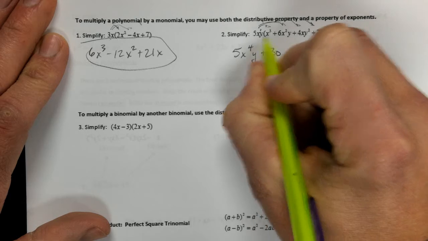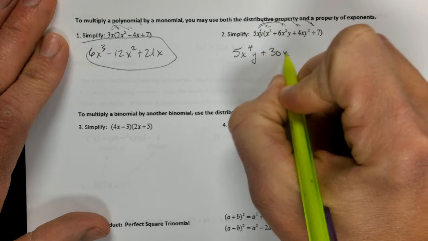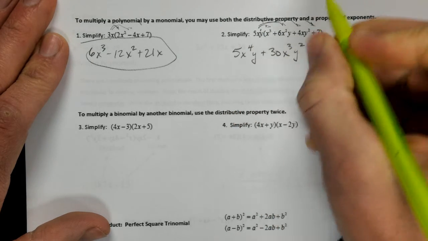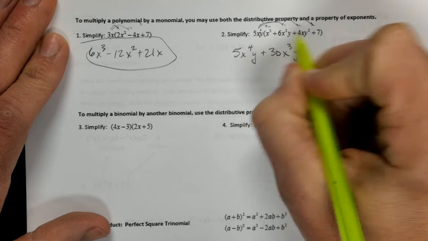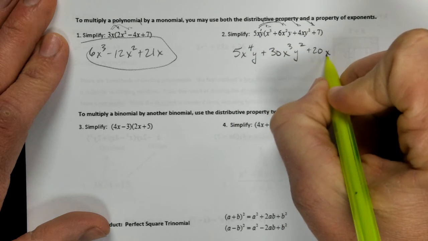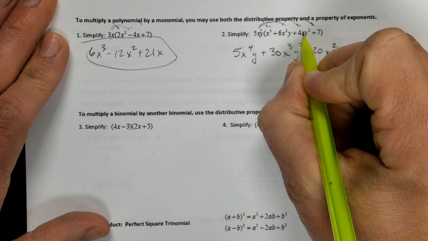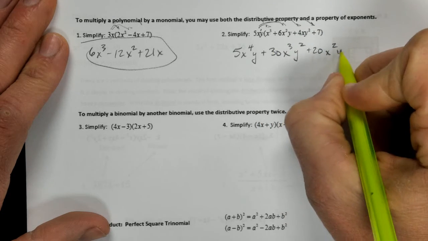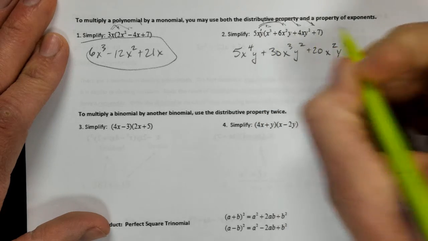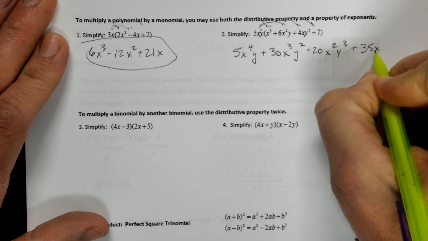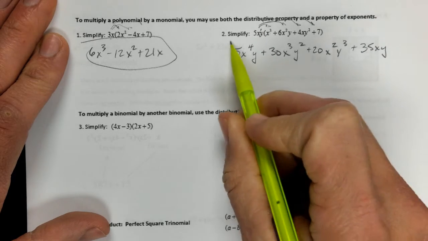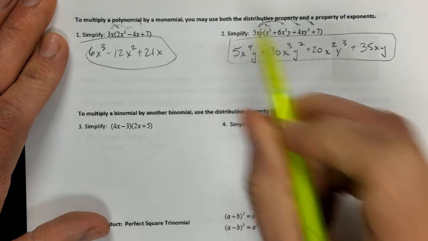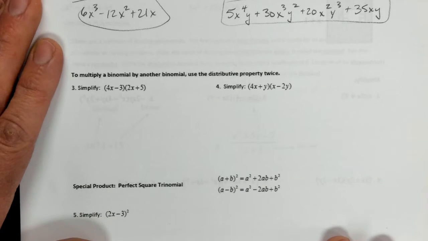Plus 30, 5 times 6 is 30, x to the third, y squared. And then plus 5 times 4 is 20, x to the second power, because x times x, and then y times y squared is y to the third, and then positive 35xy. Now again, look for like terms, same variable raised to the same power, so we cannot combine anything there.